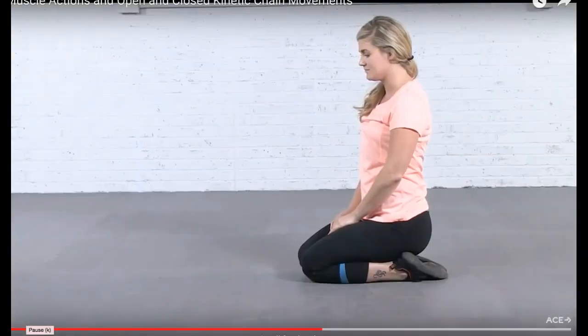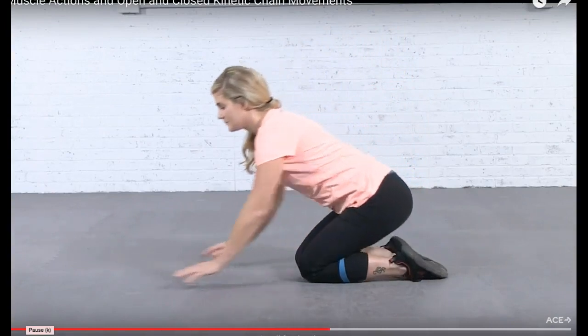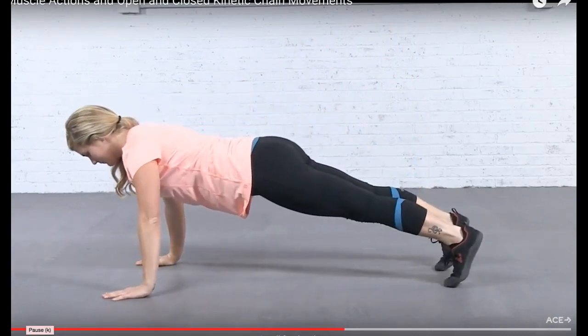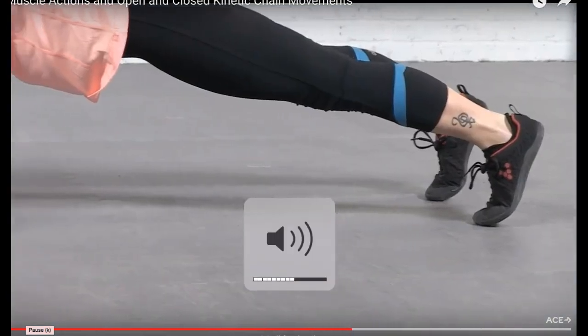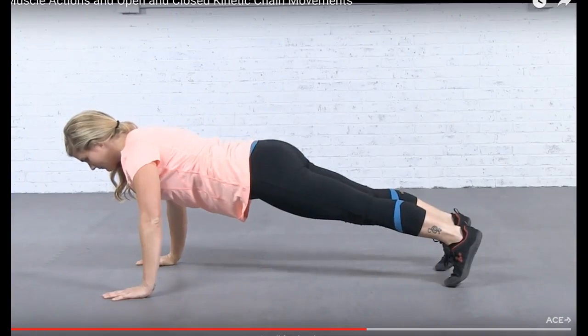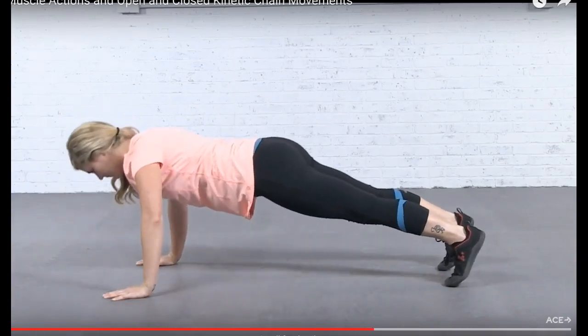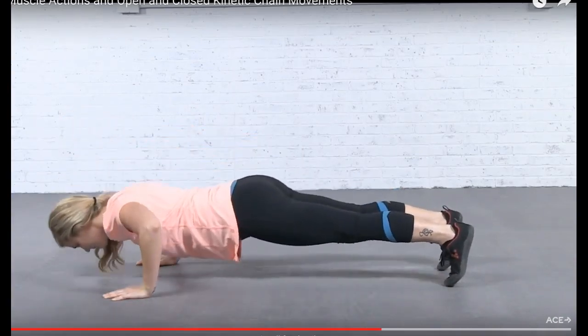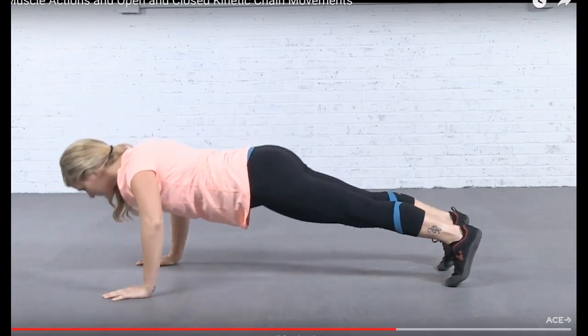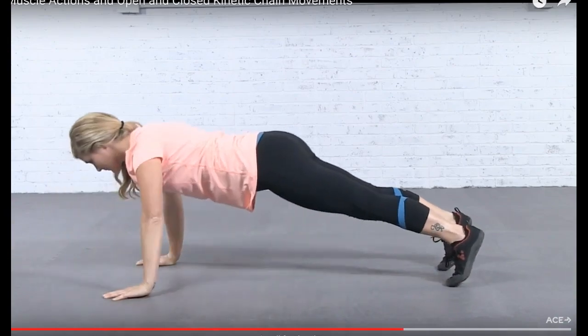Here's a short clip explaining this concept even a little bit further. In closed kinetic chain movements, the distal ends of the limb, that is the hands and the feet, are in a fixed position, emphasizing joint compression as your limbs push and pull against a stable force or object, making the joint more stable. As Jessie demonstrates in her push-up, you will notice that her hands and feet are fixed against the stable surface as she pushes against the ground.